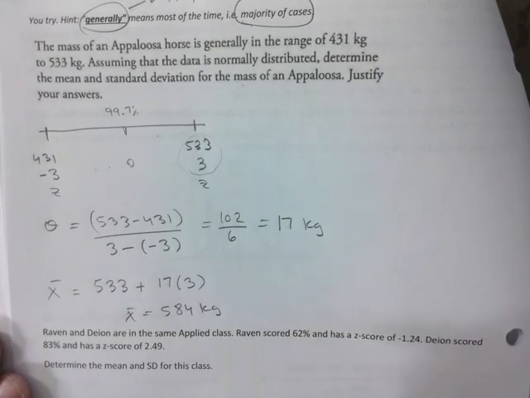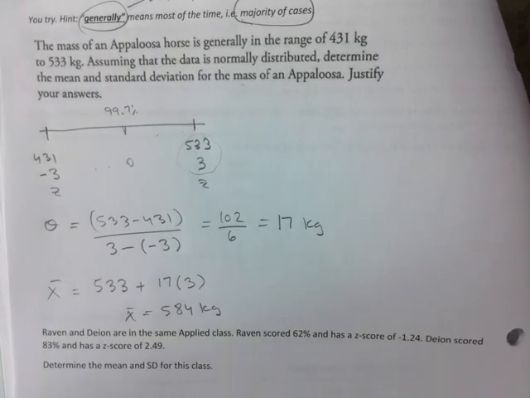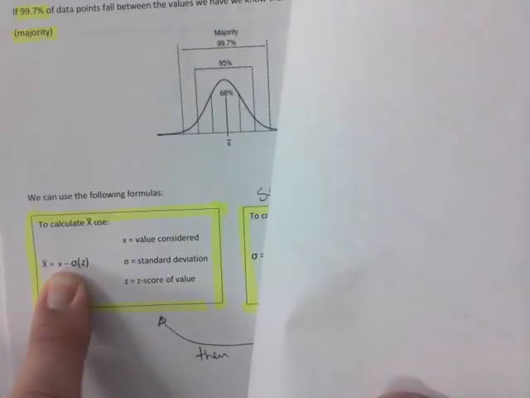Oh, something isn't right there. Houston, we've got a problem. What did I do wrong, guys? Is it minus, the formula? Yeah, it's minus. See? My bad.